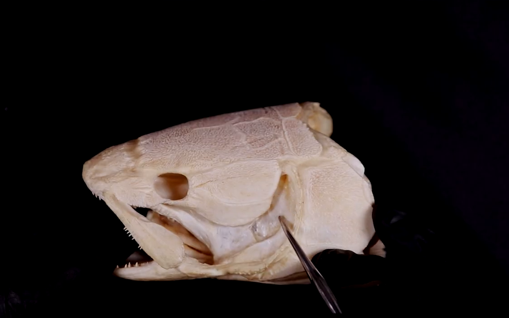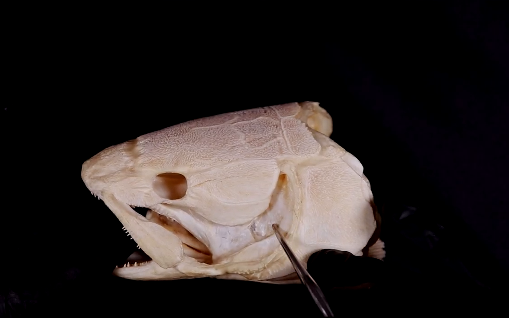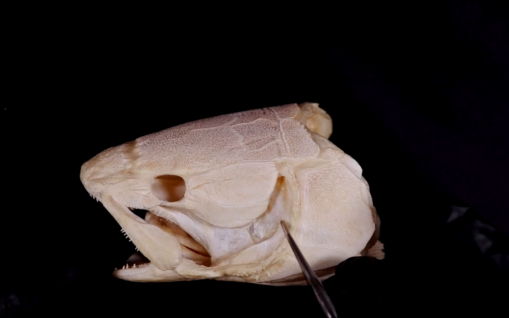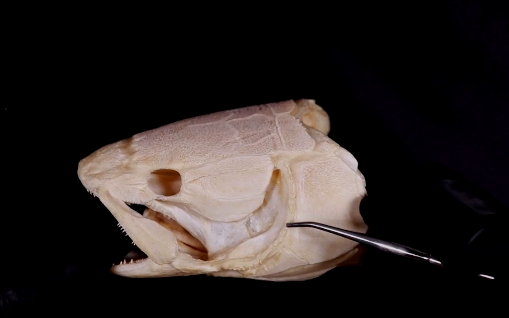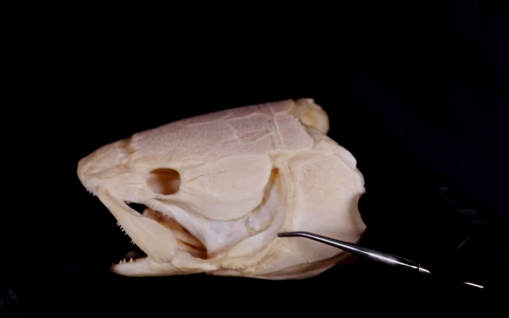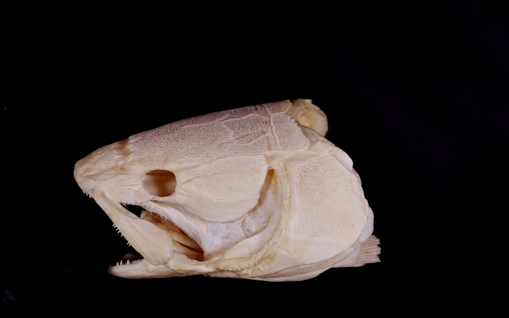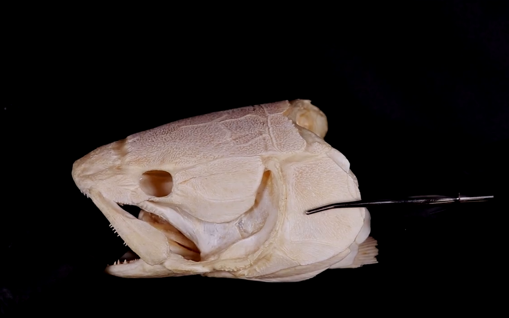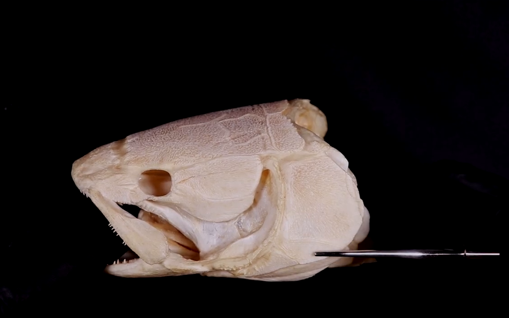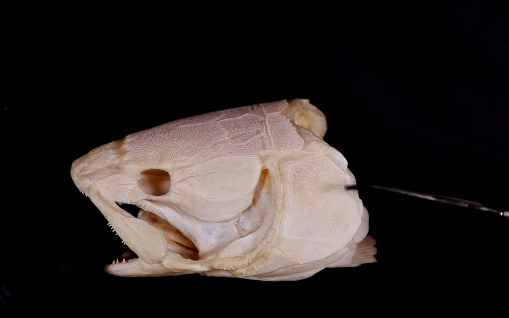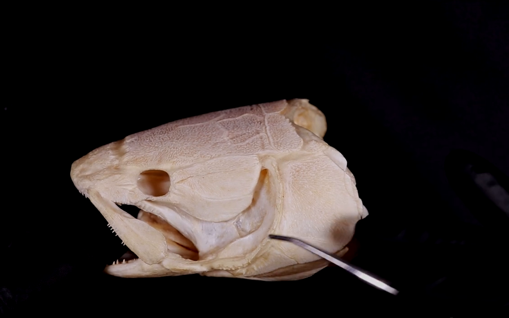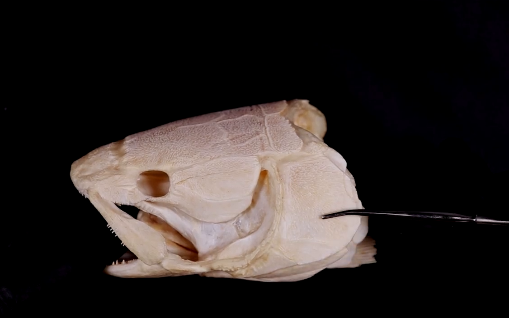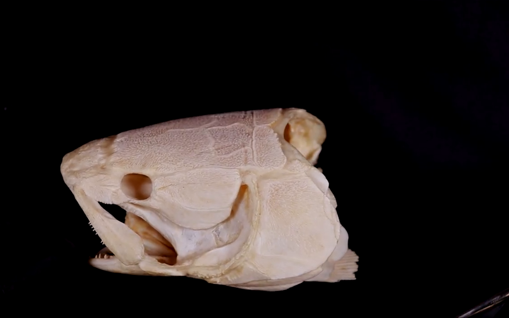Okay, then here we have the hyomandibular bone. The hyomandibular bone, remember this is the bone that's going to migrate and evolve into the stapes. This is the hyomandibular bone. And then we have the preopercular. This is the preopercular. Okay, then we have the opercular bone here. And then you have the subopercular. So hyomandibular, preopercular, opercular, subopercular.